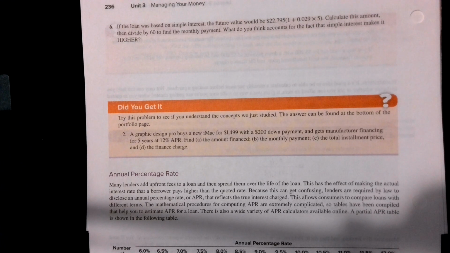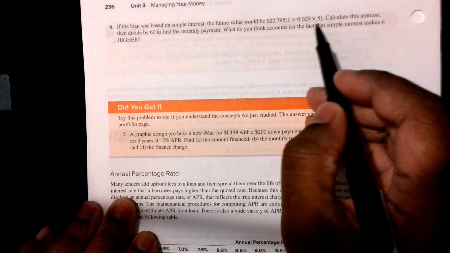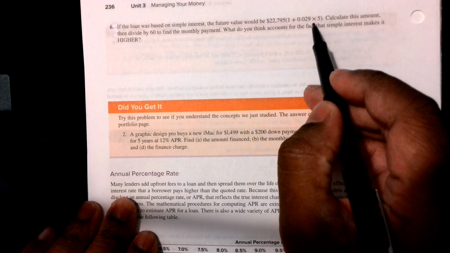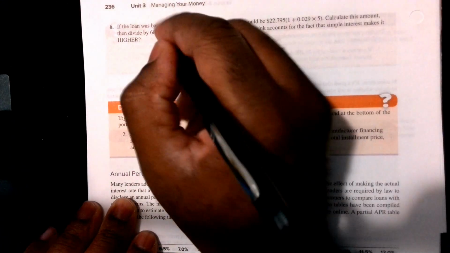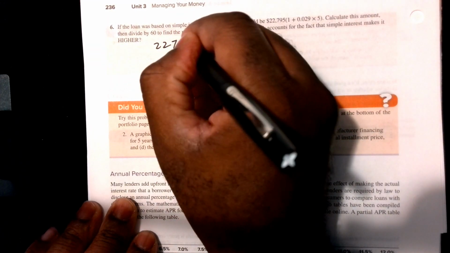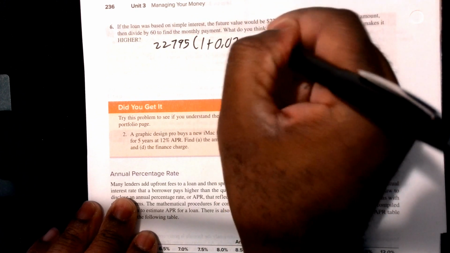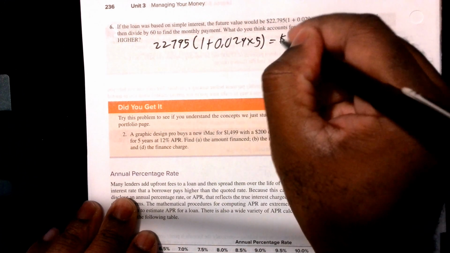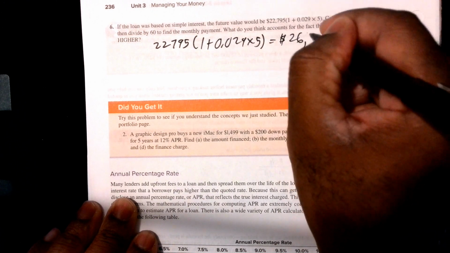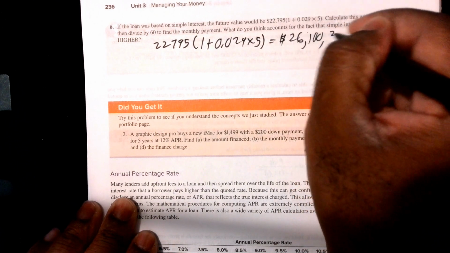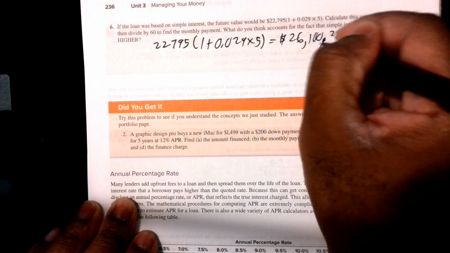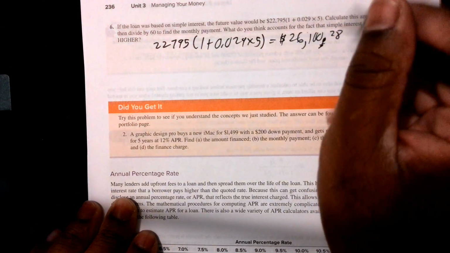Okay. So if we put this in our calculator, as is, I'll write that problem out. That would give us $26,100.28. This is supposed to be a decimal.